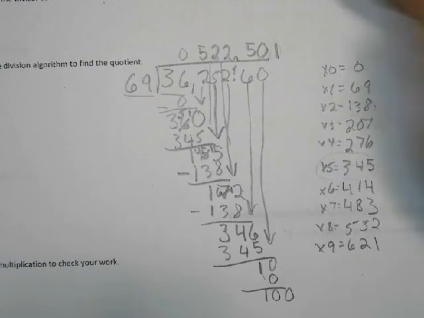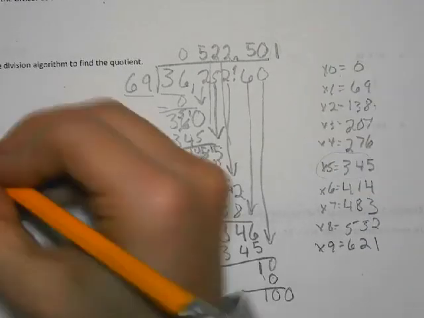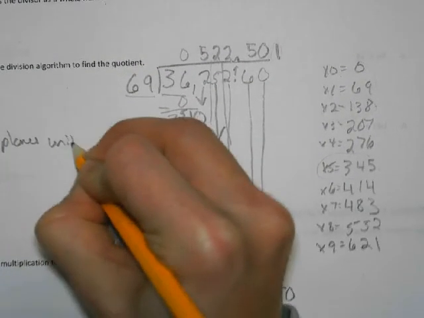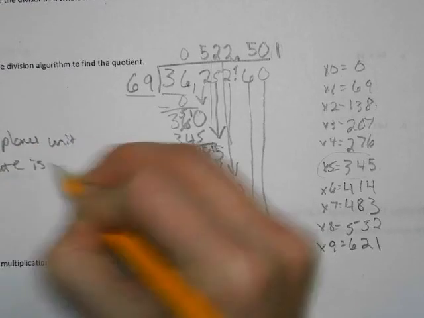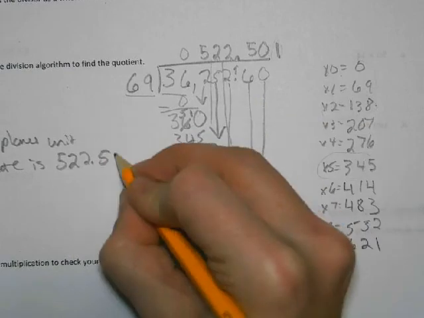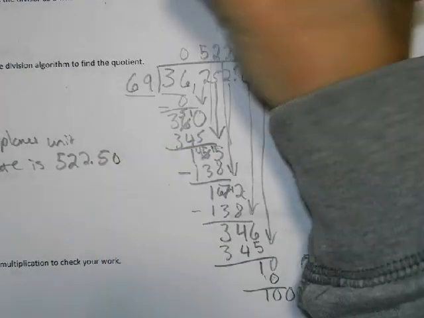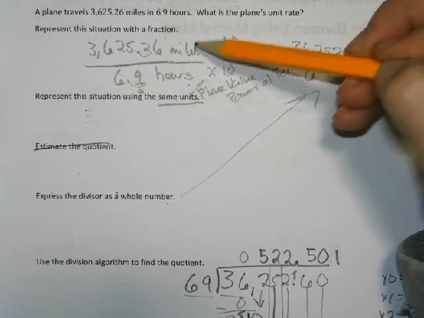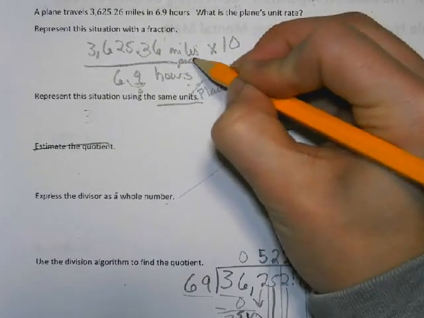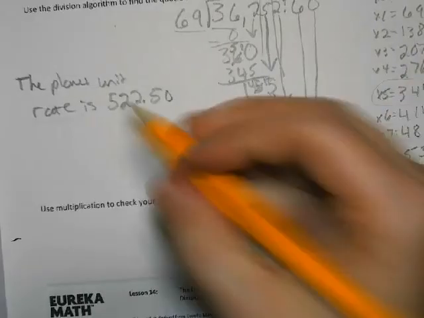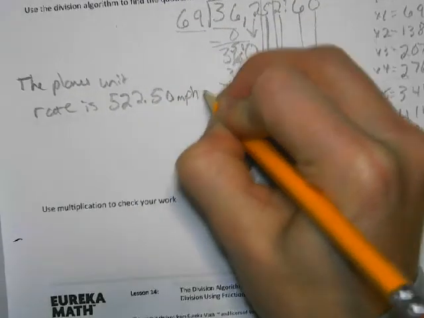And so then the plane's unit rate would be $522.50. And then here I have miles over hours. So remember miles over hours, which is the same as miles per hour when we have the decimal or the fraction like that. And so that's 522 miles per hour.